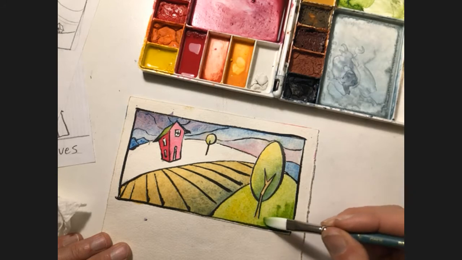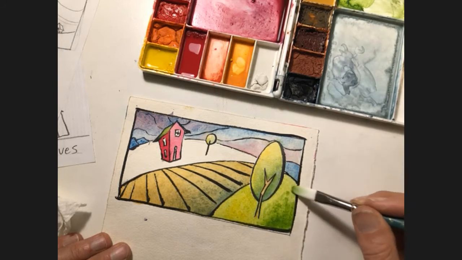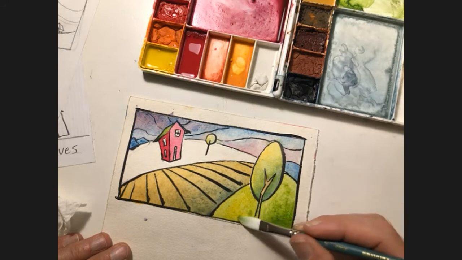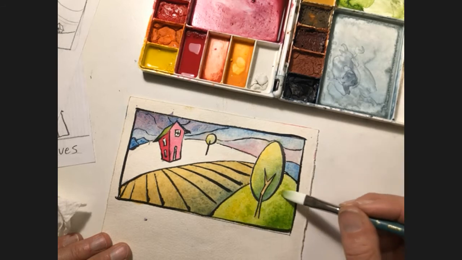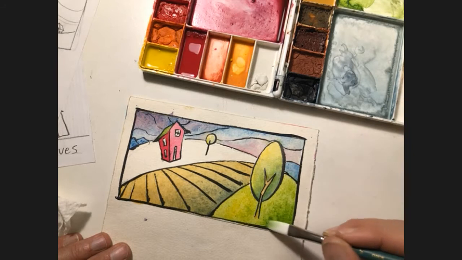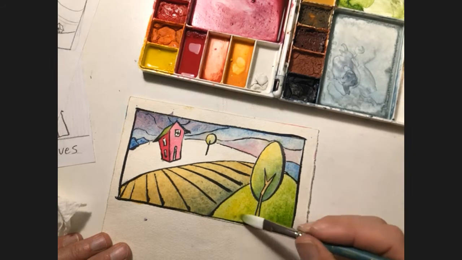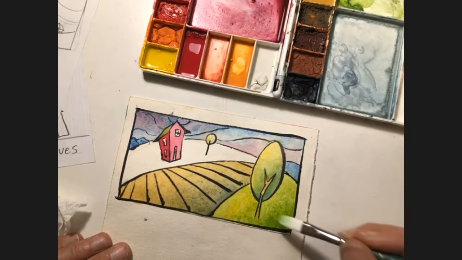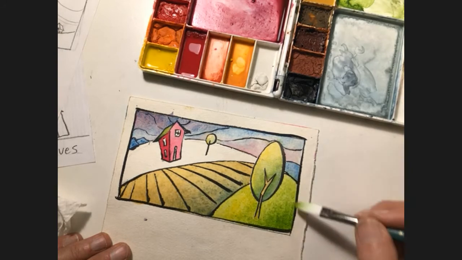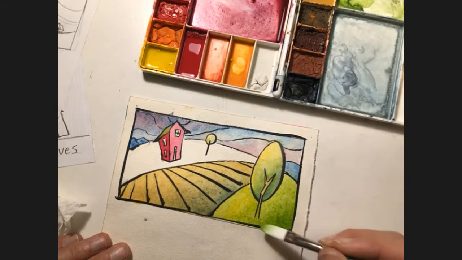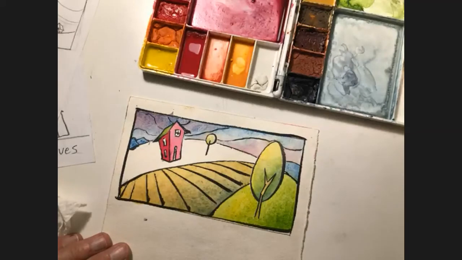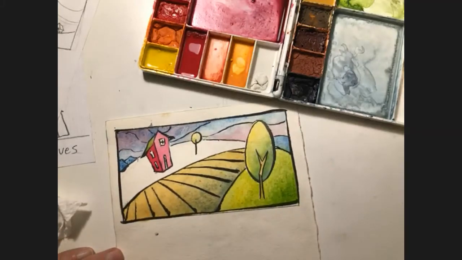And I'm going to sort of dance it around a little bit, so I make sure I don't create any unwanted edges. I can charge at it over here, and you can see I'm creating a really nice gradation there, which we like. Almost like there's a little bit of shadow there.